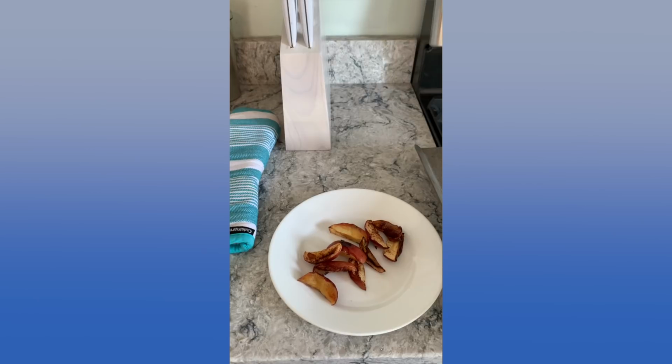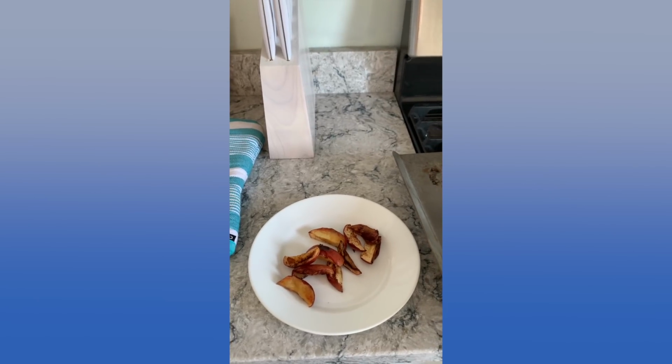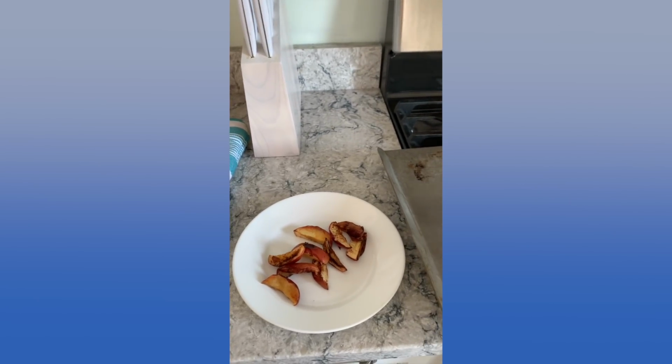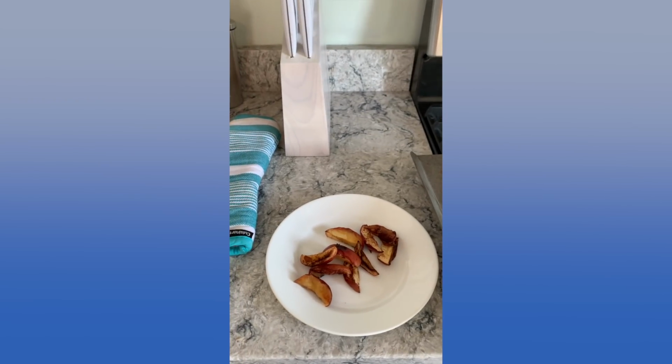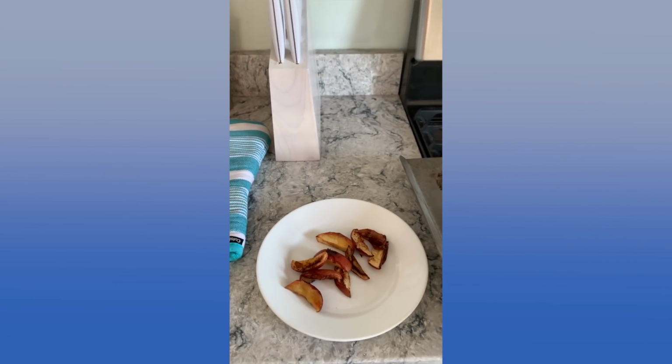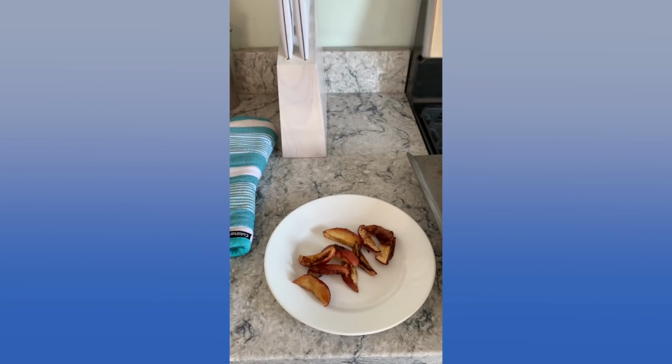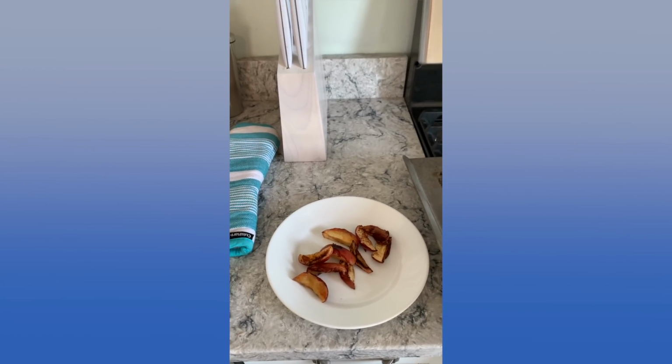You can also put them in your oatmeal already cooked. You don't have to cook them to put them in your oatmeal, but you can put them in your warm oatmeal and then it would be all warm with the apples and mix it up. All right, so just some ideas.